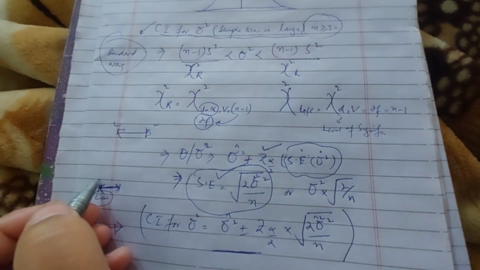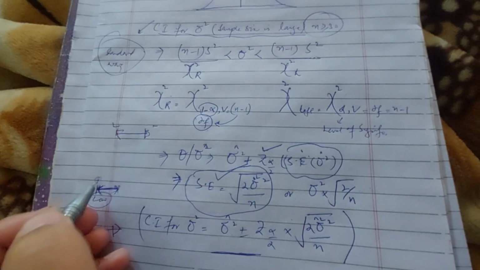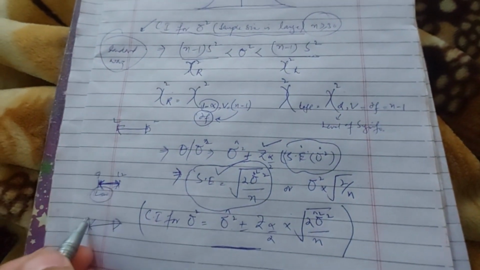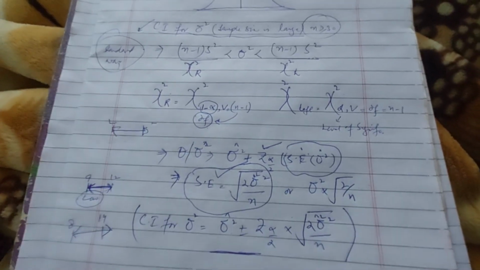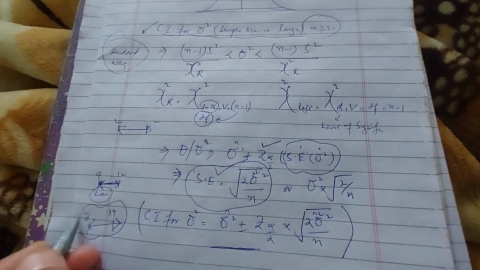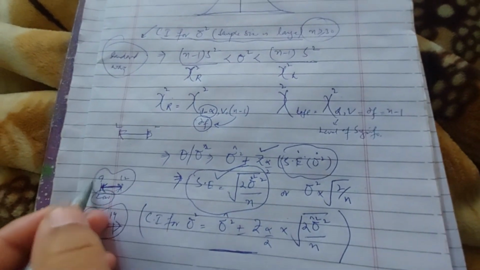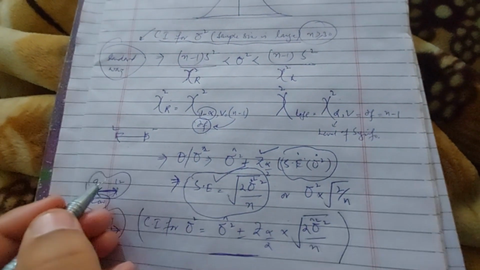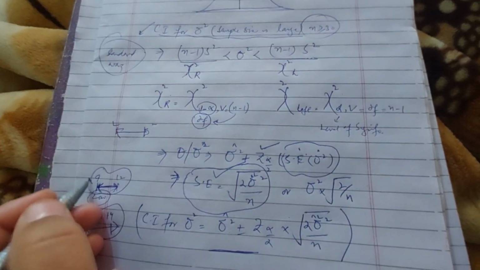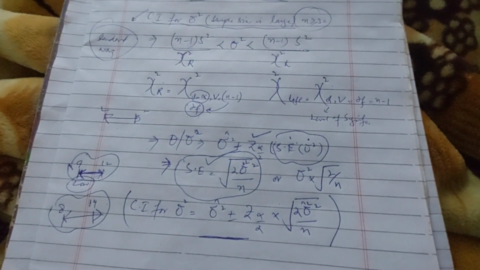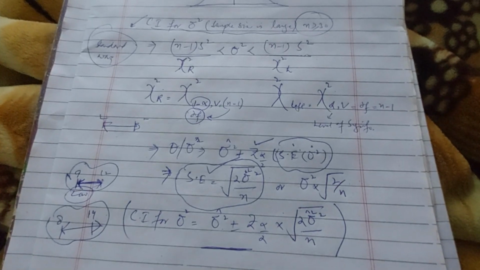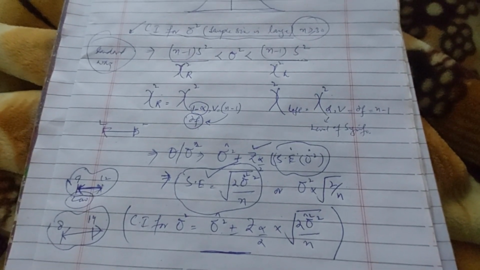For example, with chi-square you may find values from 9 to 12, and in the z case you may find values from like 8 to 14. So the width here is higher, and the width there is lower. That is the difference. I hope you have understood this also.